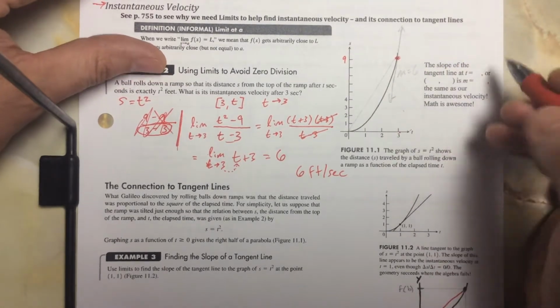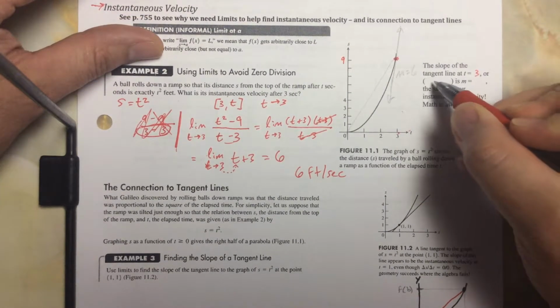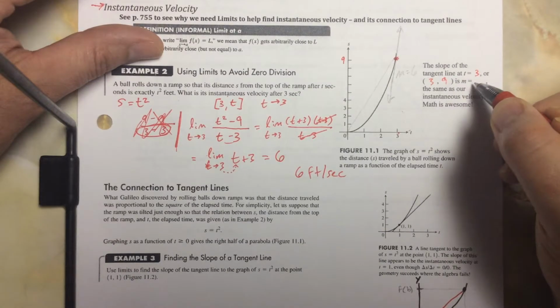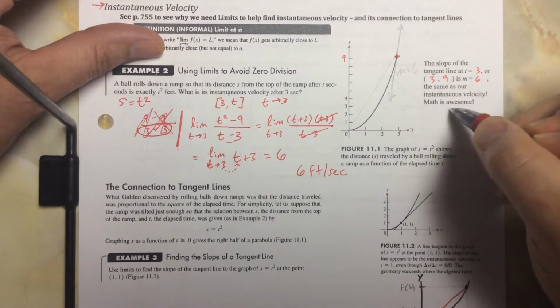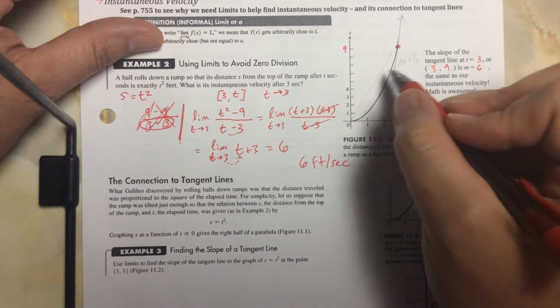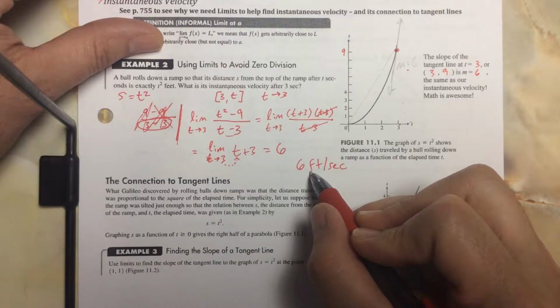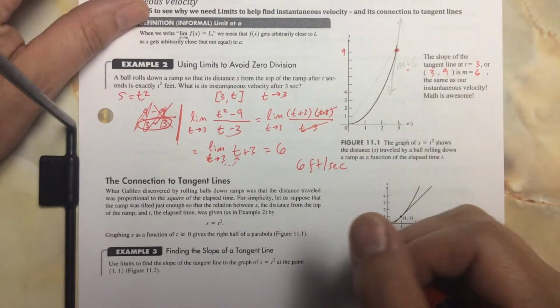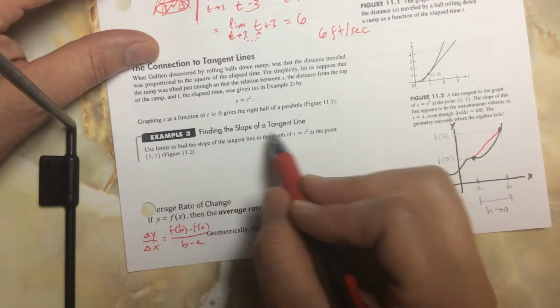Okay, and I got a little blurb over here that says that the slope of the tangent line at t equals 3, or at 3 comma 9, is m equals 6, the same as our instantaneous velocity. Clearly math is awesome. Okay, slope of the tangent line, instantaneous velocity at that point, exact same thing. So when we come down here, it says finding the slope of a tangent line.